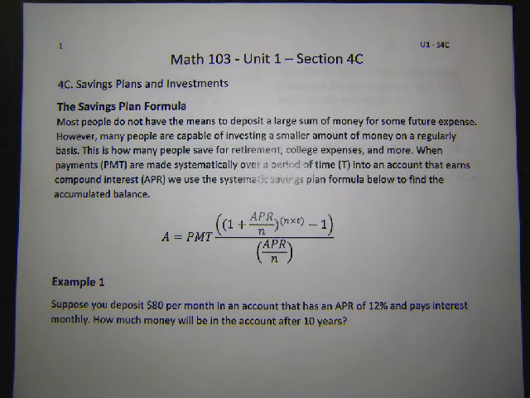We're on section 4C. We're going to talk a lot more about investing. Last time we got into compound interest, and compound interest is mostly going to be a thing for most of the questions we're dealing with today. There's going to be a couple exceptions.